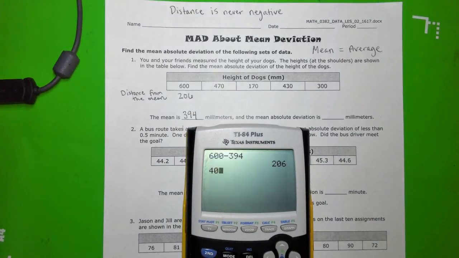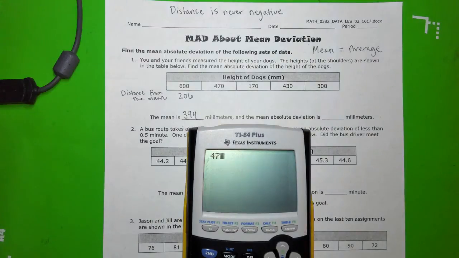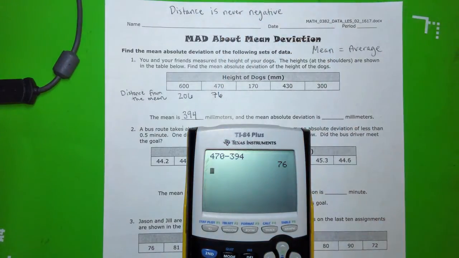My second distance, I would do 470 minus 394, that gives me 76. My third distance would be 170 minus 394.